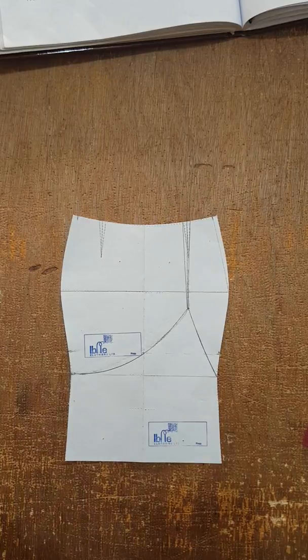So this is caused by the big tummy, just like we have fullness under our bust, and that's why we do bust tightening, right? It's the same thing with the bum, and that's why we do bum shaping, to get rid of that fullness.